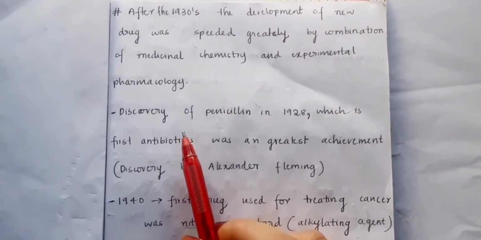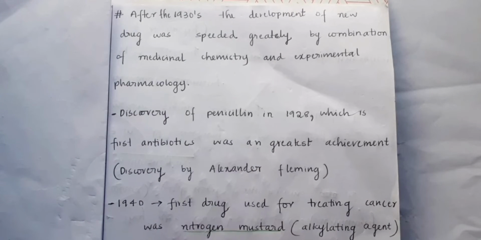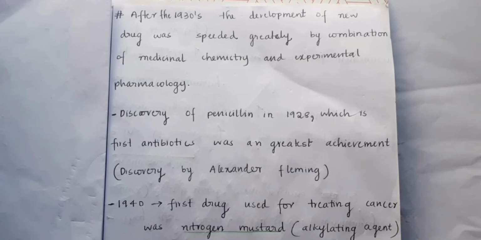The discovery of penicillin in 1928, the first antibiotic, was a great achievement. Let me tell a story. The plague was enormously spreading during the Second World War. Many soldiers lost their lives. In 1928, at St. Mary's Hospital, London, Alexander Fleming discovered penicillin. This discovery led to the introduction of antibiotics that greatly reduced the number of deaths from infection. I think you guys like the story.